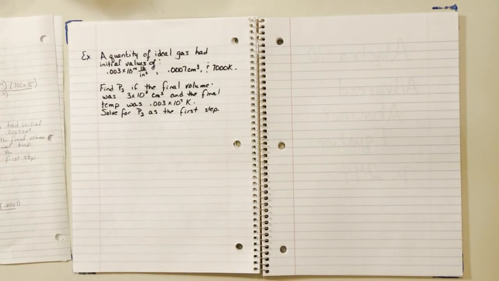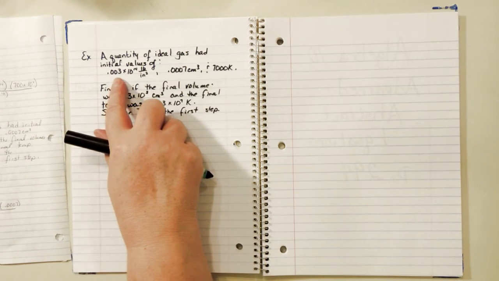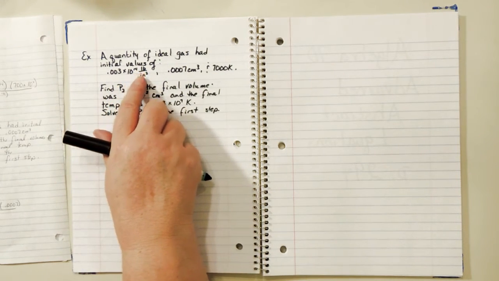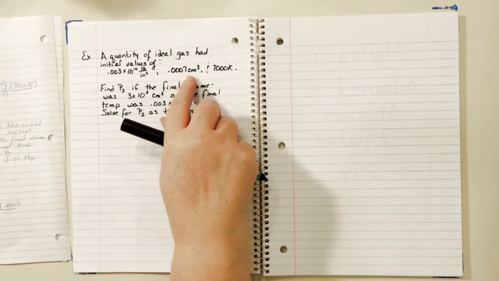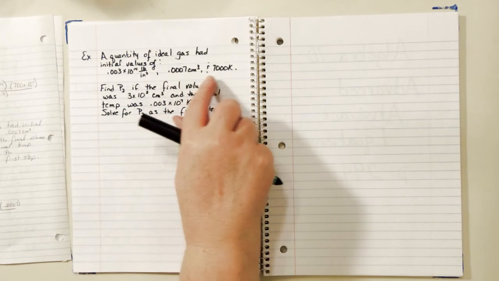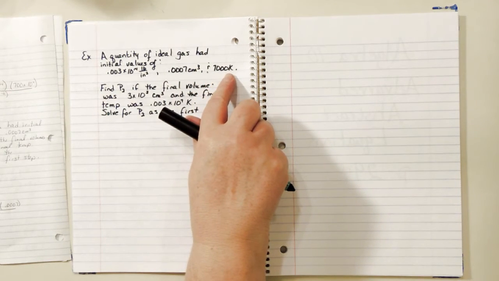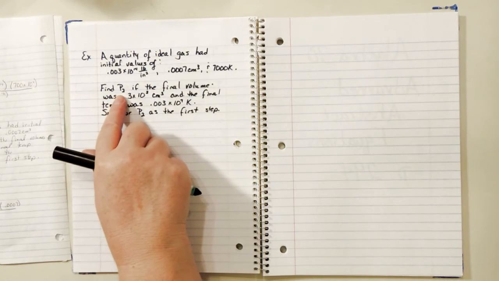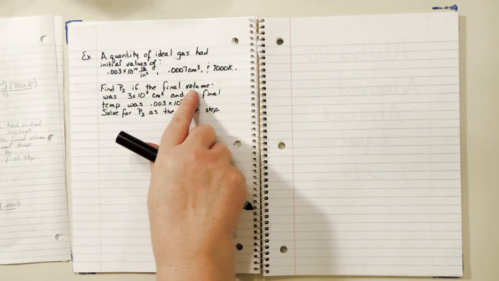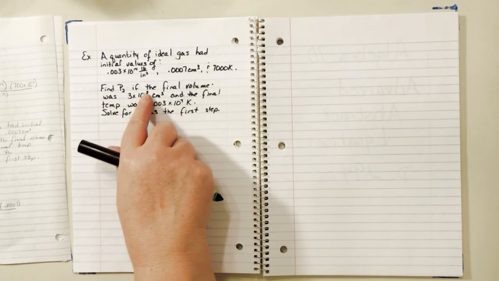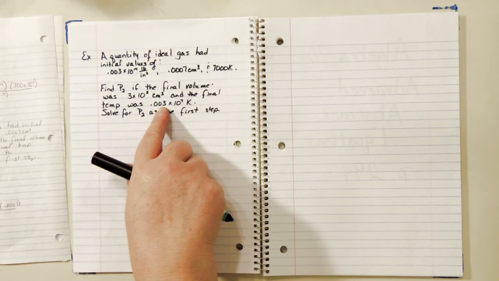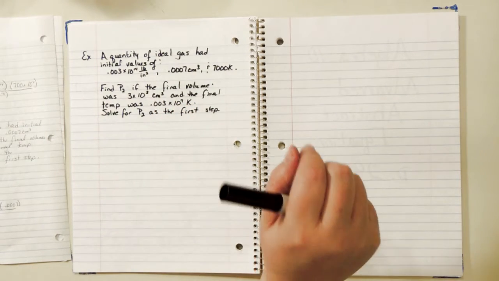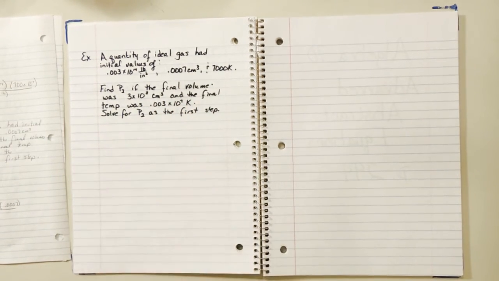Here's another example. A quantity of ideal gas had initial values of 0.003 times 10 to the 14th pounds per square inch, that's the pressure. 0.0007 cubic centimeters, that's the volume. And 7,000 Kelvin, that's the temperature. Find the final pressure if the final volume was 3 times 10 to the 2 centimeters cubed, and the final temp was 0.003 times 10 to the 7th Kelvin. Solve for P2 is the first step.